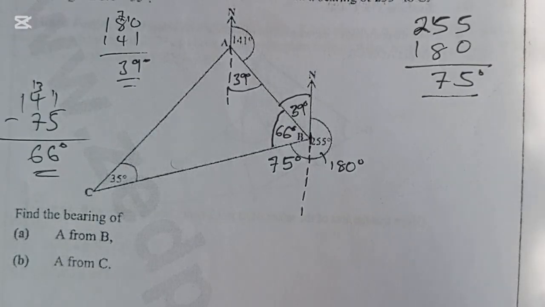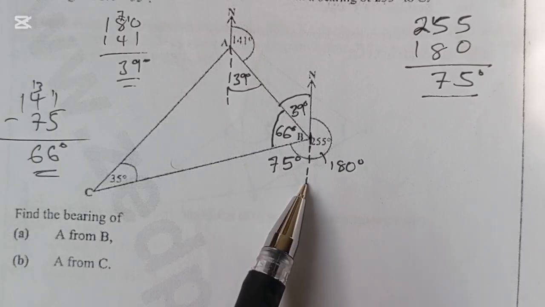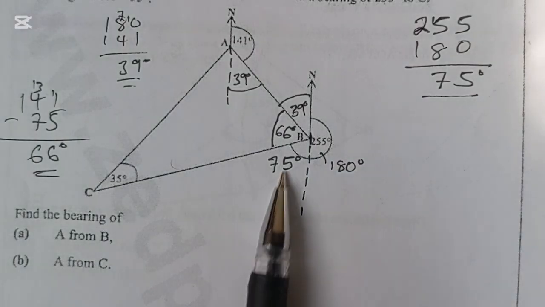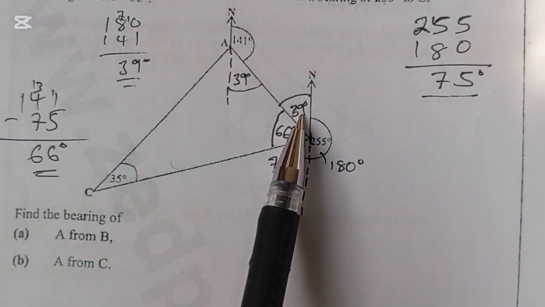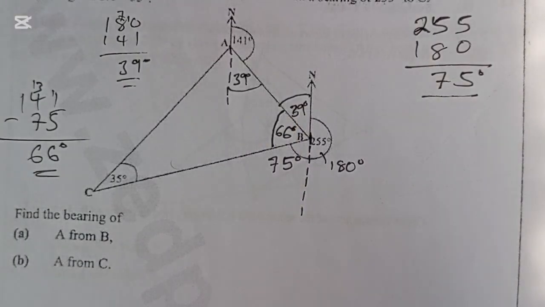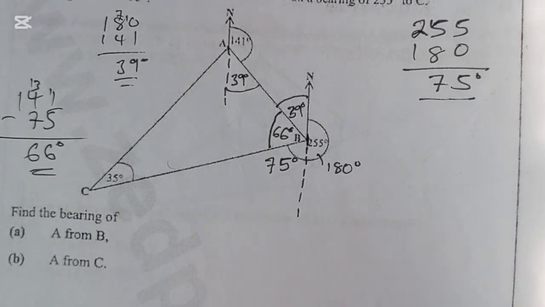So we are just analyzing here about the bearings. Then we'll come back to the questions. So this is the way. This 141 is the same as from here up to here, it is also 141. And again, a straight line adds up to 180. So if I say 39 plus 66, the answer is going to give me 105. So 105 plus 75 is 180. So that is the way it is. Okay. So now let's go to the question.